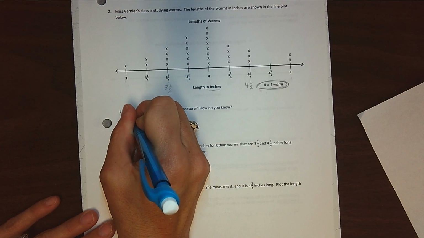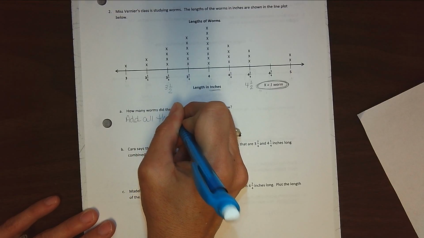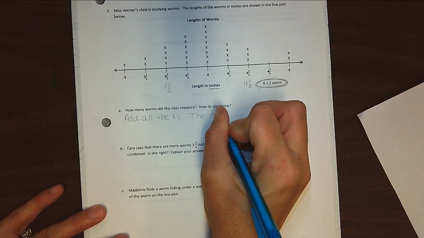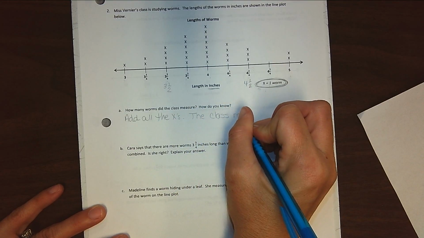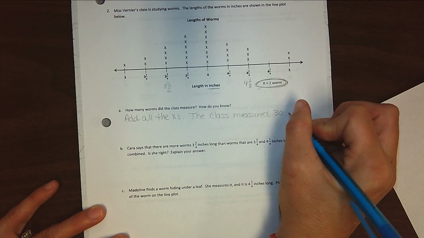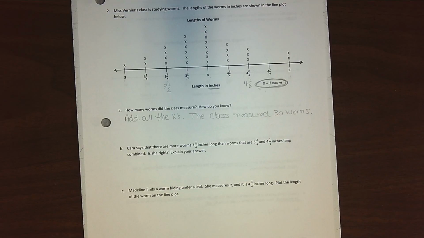Raise your hand when you think you have it. Need a total number of worms. What you got, Madison? 30. Yep. So we could say the class measured 30 worms.